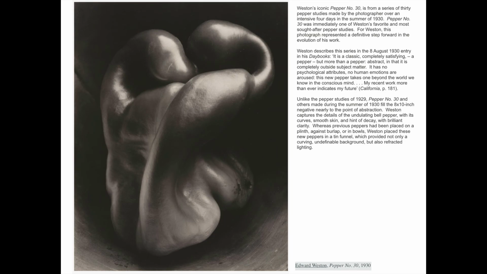Transmogrification, transform, to change in a grand way. So this is Edward Weston's pepper. It's not the human body, but he's transforming it in our mind to be something other than what it is. So Weston studied many peppers. This is pepper number 30. Shot over 4 days in the summer of 1930. This is one of my favorite shots. I've shown it forever. Every semester in every class, I have to find a way to share it with you guys. Shot on an 8 by 10 inch negative.